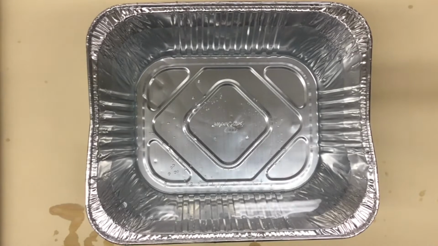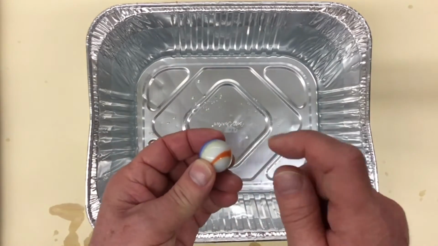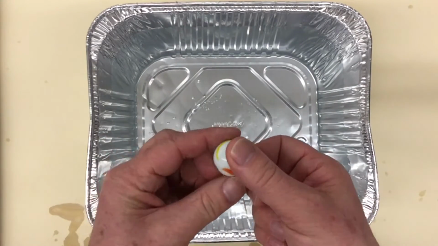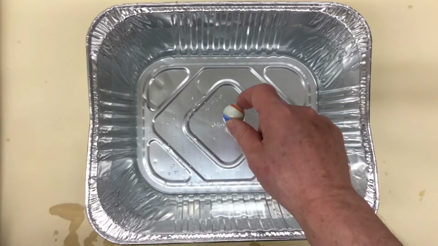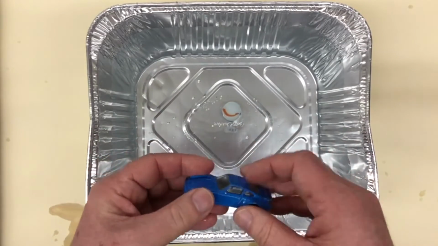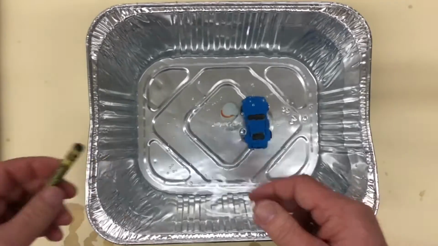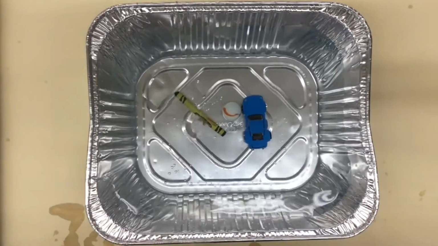What we could say that we've learned about floating and sinking is that heavy objects that are very dense, there's no air in here, it's very solid and it's heavy, like the marble, it's going to sink. Same with this toy car, right? It's heavy, it's going to sink. And this crayon, it's also heavy and it's sunk.